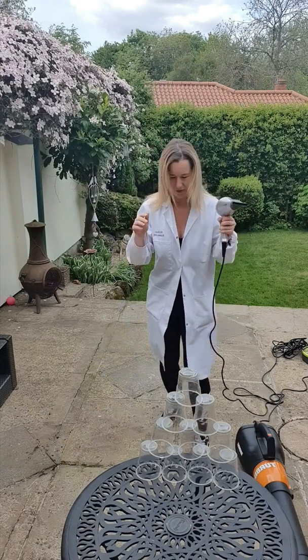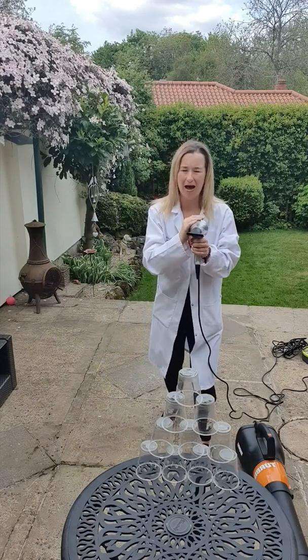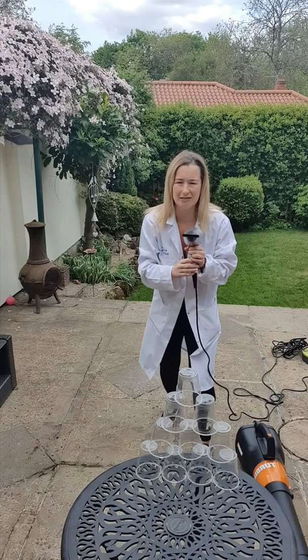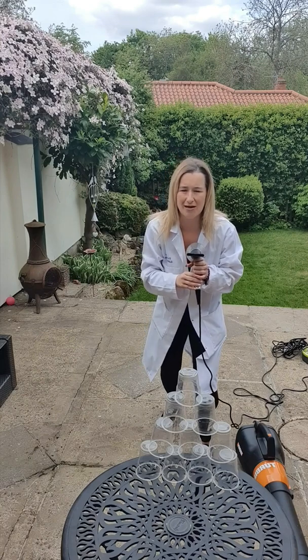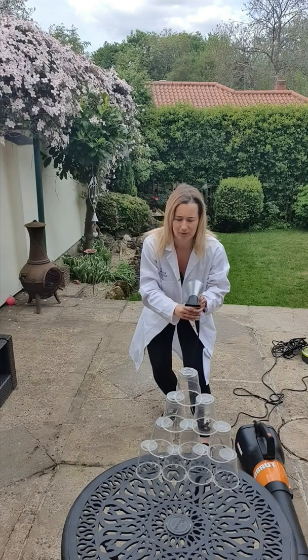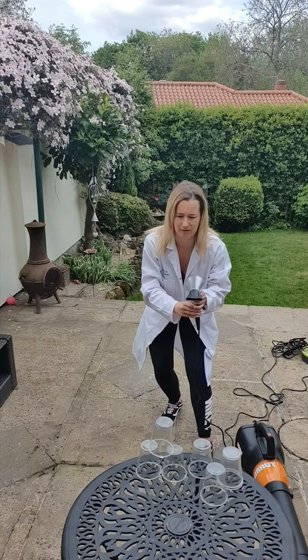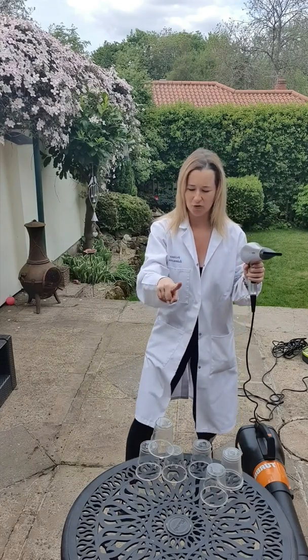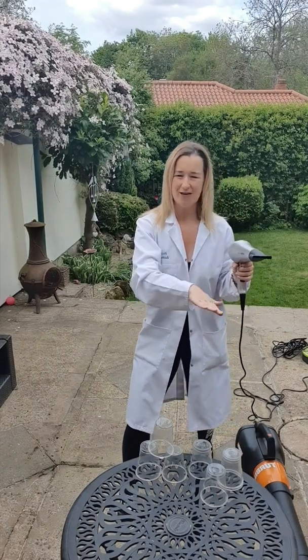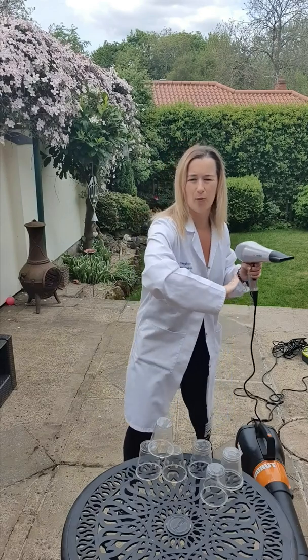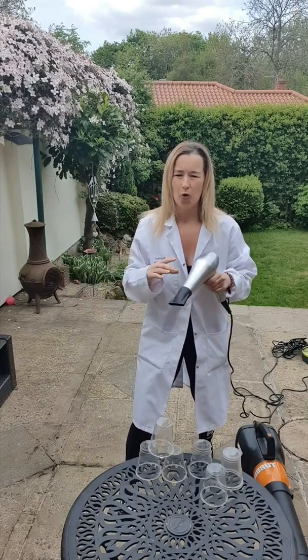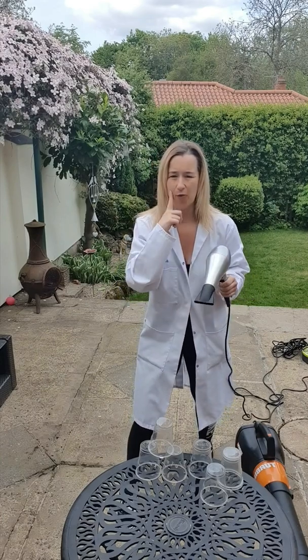A hairdryer. I'm going to stand in the same spot. I'm going to turn it on high so that the air is moving at the fastest speed it can in the hairdryer. Let's see how many we can knock down. 3, 2, 1. Ooh, so we've still got 1, 2, 3, 4, 5, 6, 7 still on the table. We want to get them all off the table. So it was higher than our mouth, so this has a bigger mouth than me. But we need something that's got an even bigger mouth than me and the hairdryer.